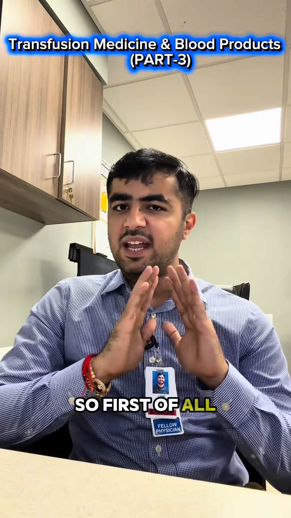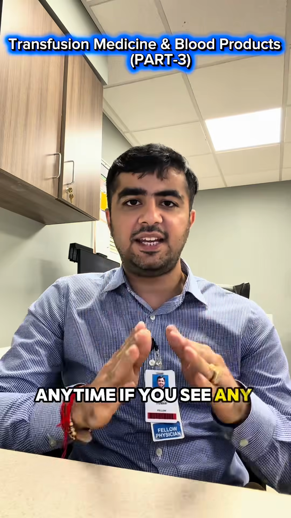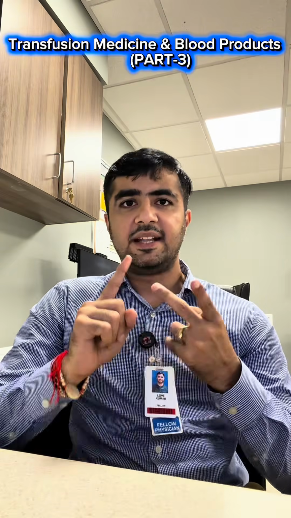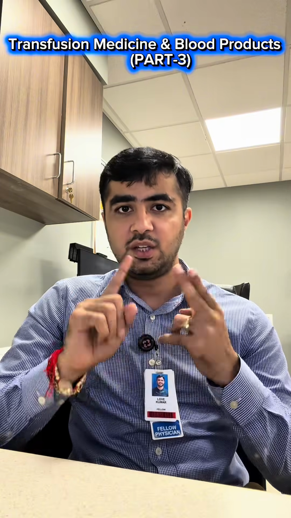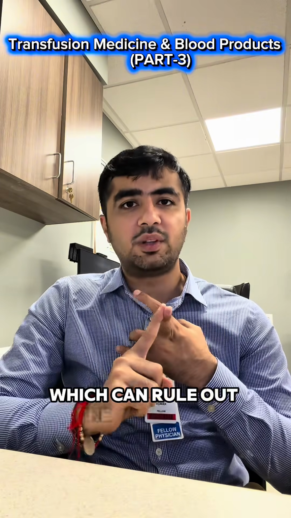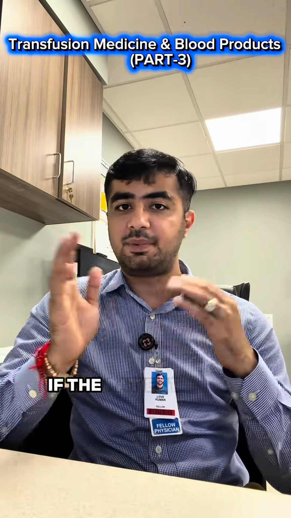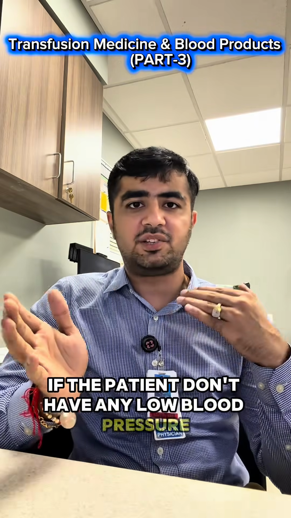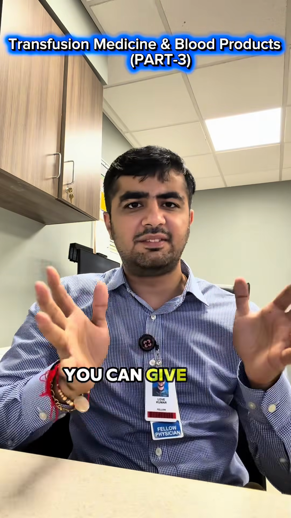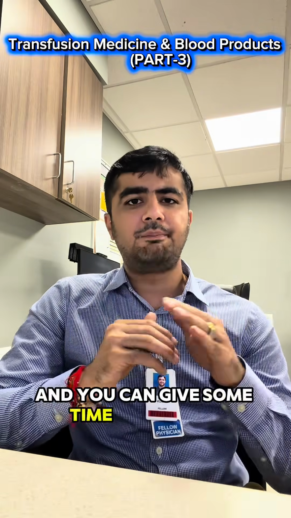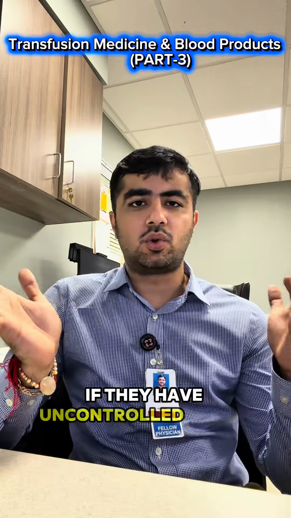First of all, anytime you see any transfusion reaction, the first thing you have to do is stop the transfusion. Then you rule out hemolysis. You will order the labs which can rule out hemolysis. You rule out sepsis in this patient. You check that the patient doesn't have low blood pressure or anything else. And then you can give the patient acetaminophen for the fever. And sometimes you can give meperidine if they have uncontrolled rigors.